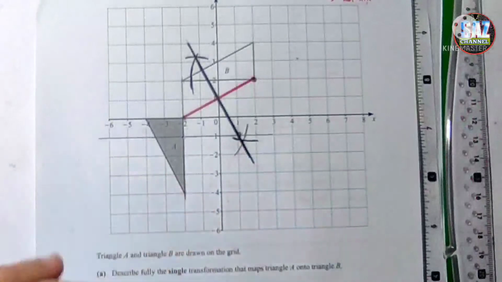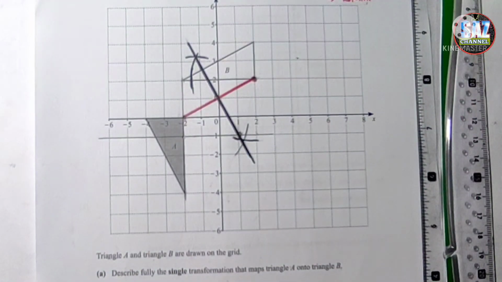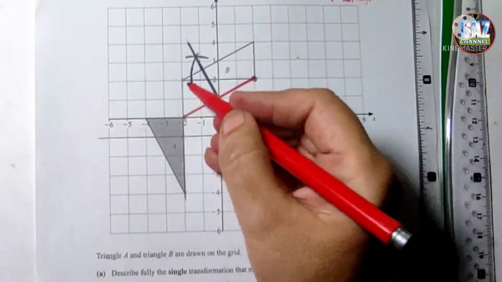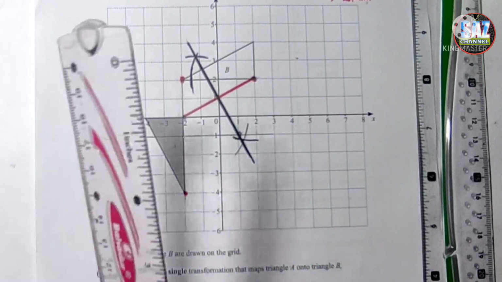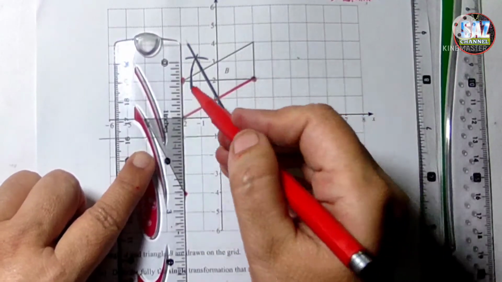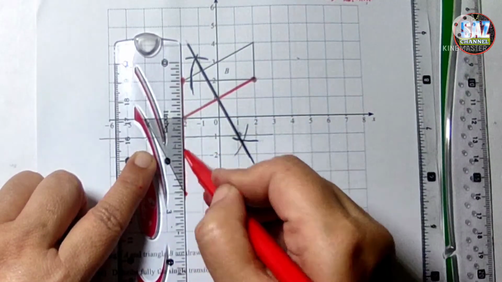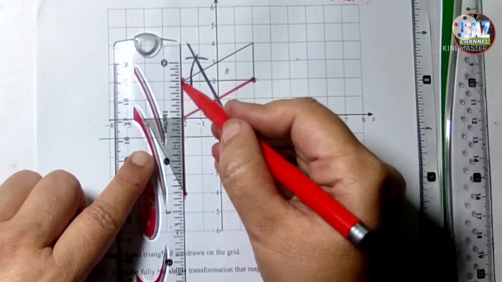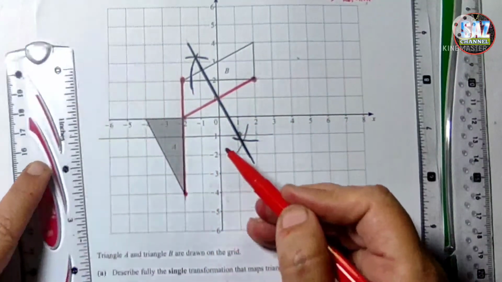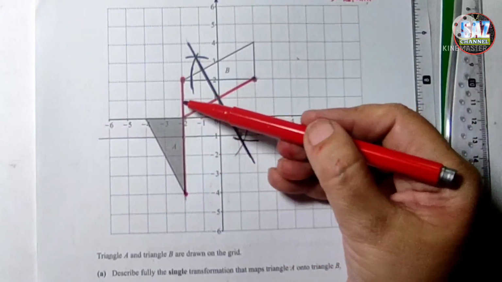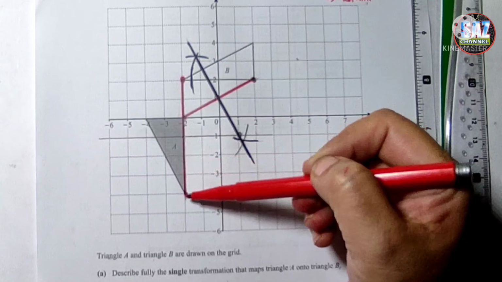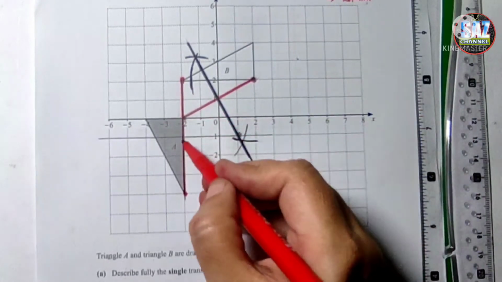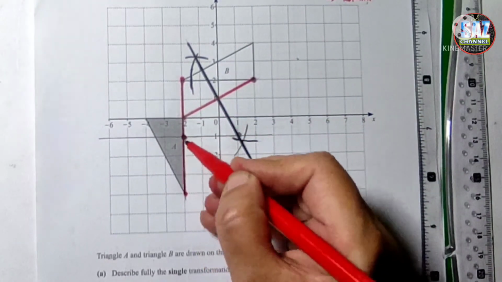Then I have to join another pair of corresponding corners. Suppose this point corresponds with this point. I have to join these 2 points again. See, as these 2 points are on a straight line, not on a diagonal position, we can locate the midpoint easily. 1, 2, 3, 4, 5 and 6. So the midpoint, or the bisector, will come at this place.